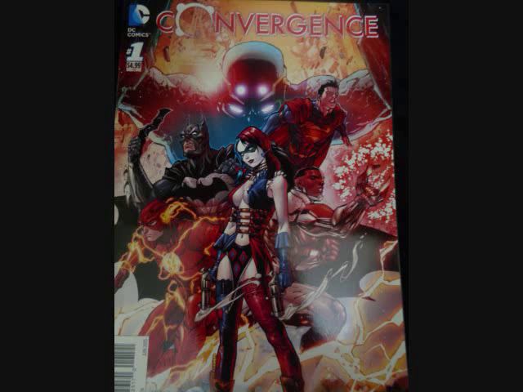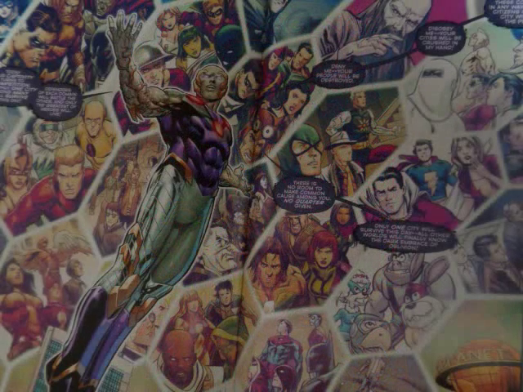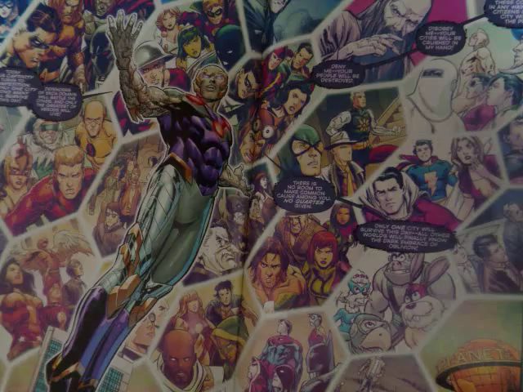Convergence actually rebooted the reboots. I know at this point everyone should be facepalming. I did it myself. If you've read Convergence, I'm not going to go into too much detail here because it's a great story, but Convergence went back and made it to where none of the previous crises happened. None of the previous reboots happened. So it brought back the entire multiverse.